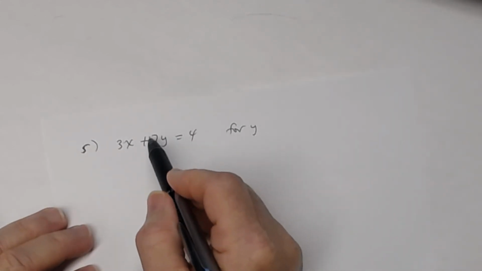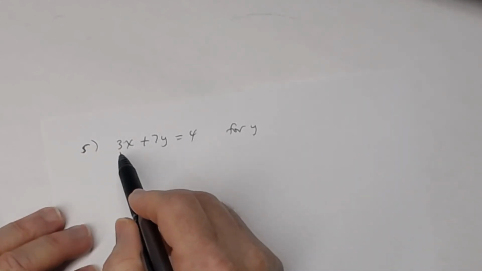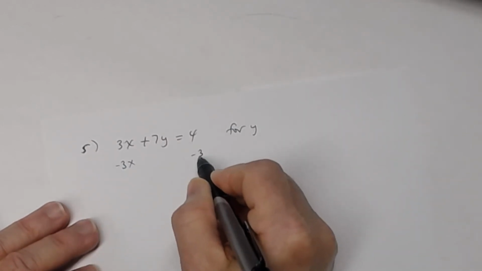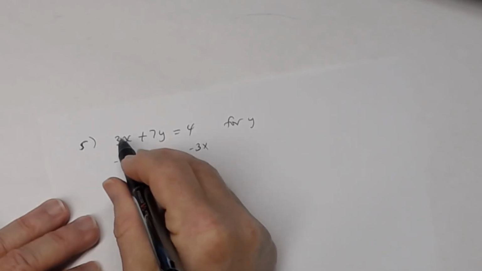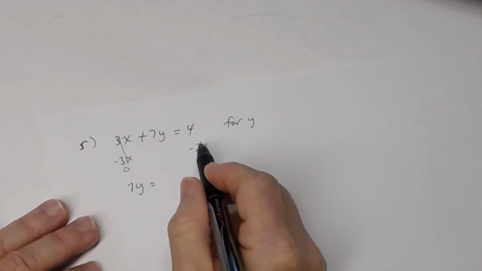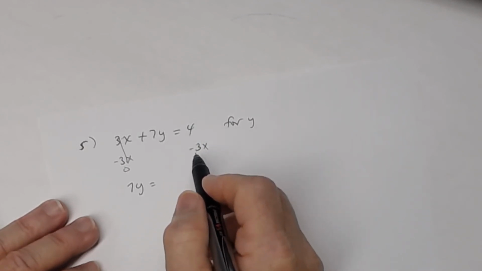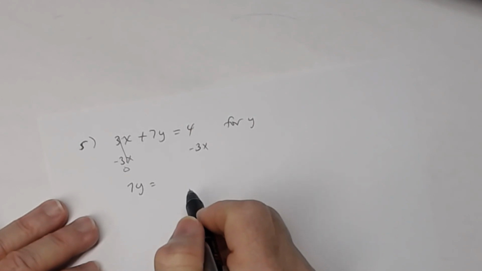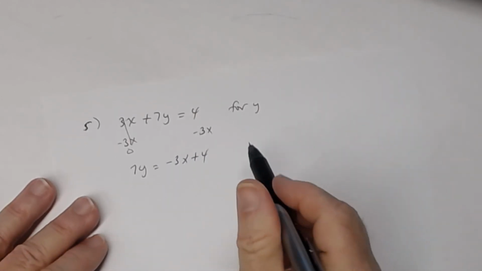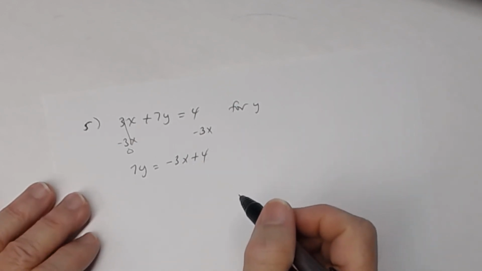But to get y by itself, notice that this is the only term with the variable y. This does not. So I'm going to bring this term to the other side. I'm going to subtract 3x from both sides. When I do that, this is 0. 0 plus 7y is 7y, equal to, and it does not matter. Some of you could have said 4 minus 3x, and some of you could have said negative 3x plus 4. So I'm just going to write it as negative 3x plus 4. Then one more step and you're done. This is going to be an easy one compared to number 4.